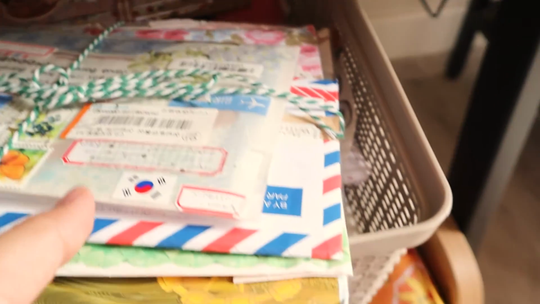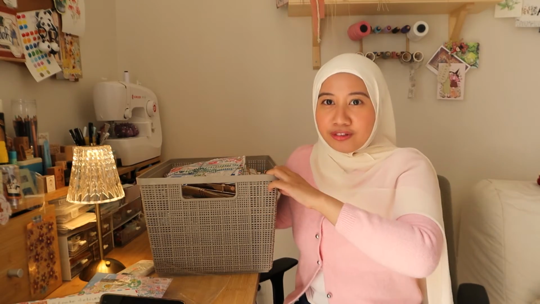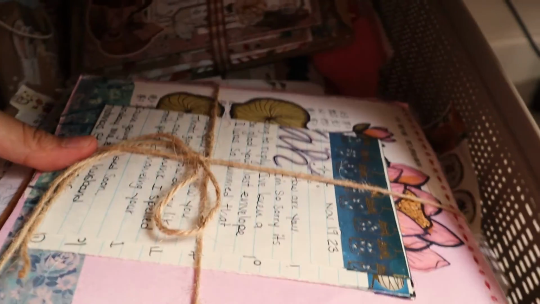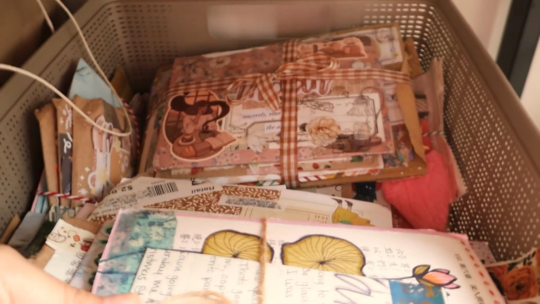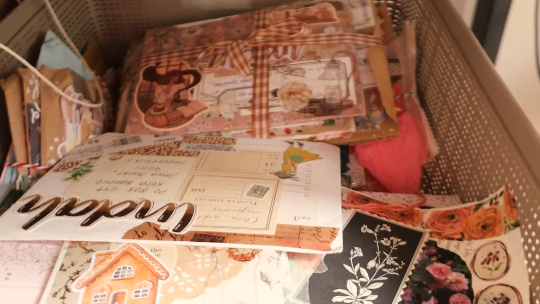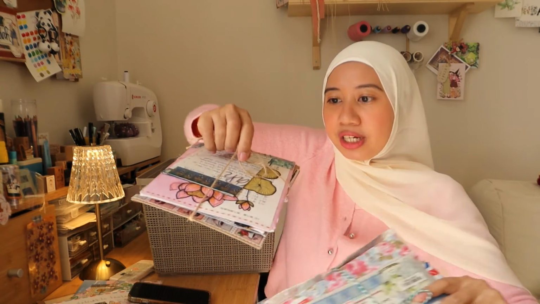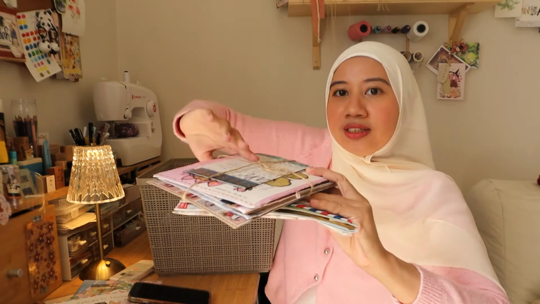So this big box contains all of the letters from my pen pals and also the letters that you guys send to my PO box. Inside the box, I organize them based on the sender, based on pen pals. I just stack them together and then bundle them with a string or a ribbon.